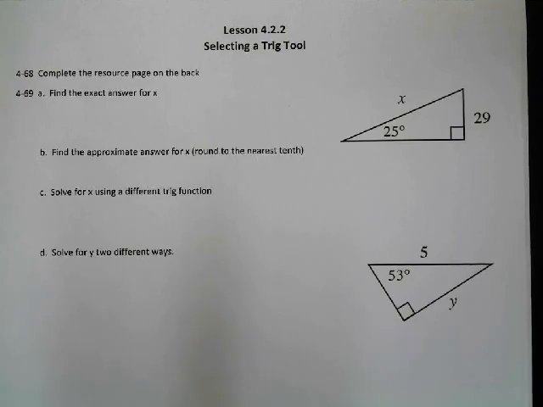All right, my Math 2 friends, we've got lesson 4.2.2, selecting a trig tool. This is just kind of bringing everything back together. We have learned tangent in the last unit, and we've learned sine and cosine in the last section. So this is just how to approach problems when you're given them and how to decide which tool you're going to be using to solve it.